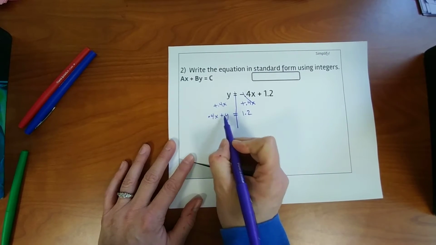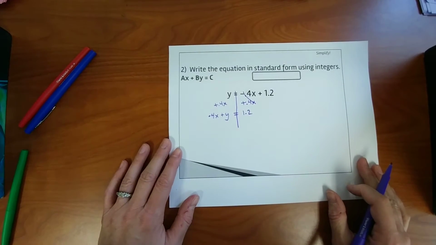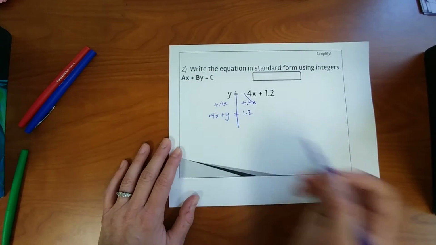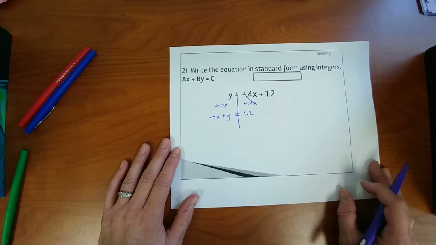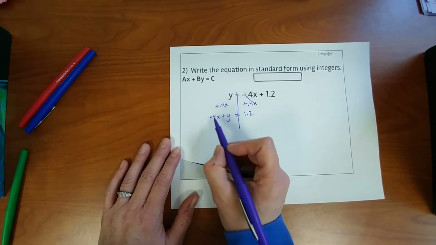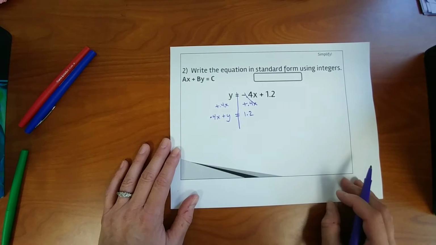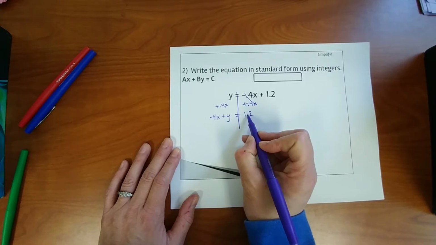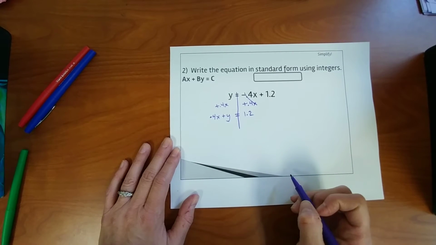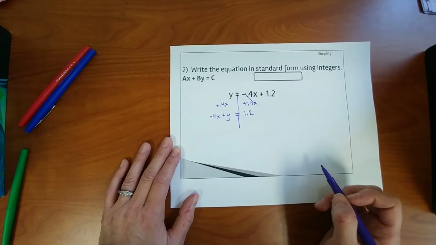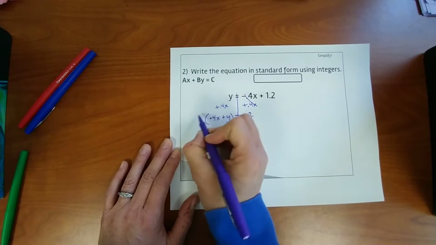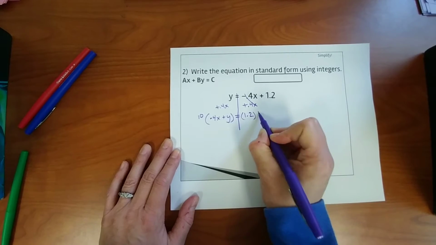Now remember, the a, the b, and the c need to be integers, whole numbers. The first term is positive, so that's good, but I have to make all of these whole numbers. So think about what I can do with these decimals to make them whole numbers. You guys know that if you multiply a decimal by 10, it moves the decimal point 1 place to the right. So if I move this decimal point 1 place to the right and this one, I would have whole numbers. So maybe we could think of multiplying both sides of this equation by 10.